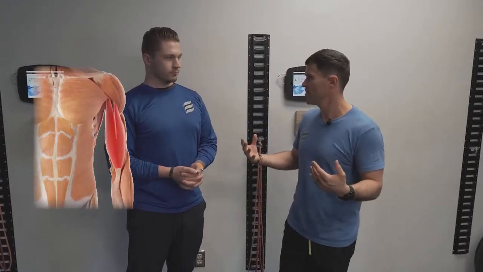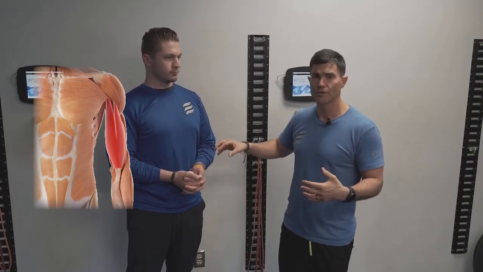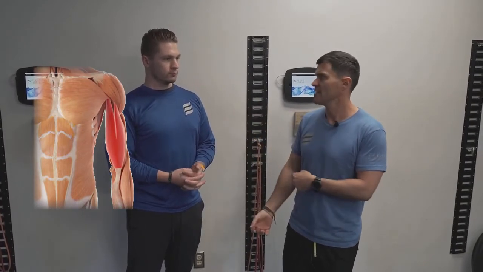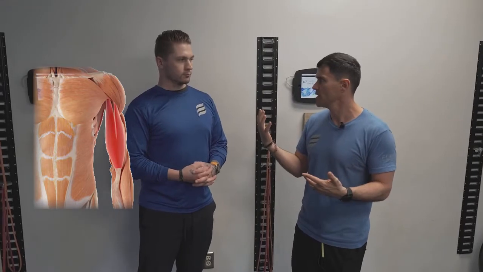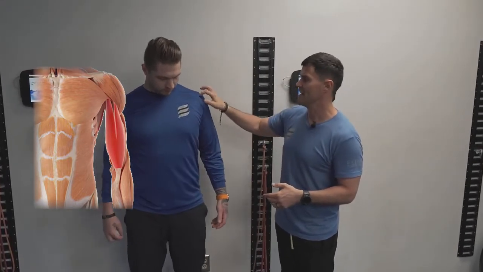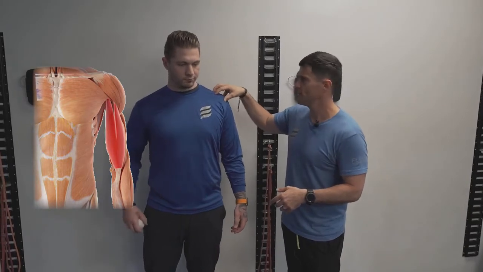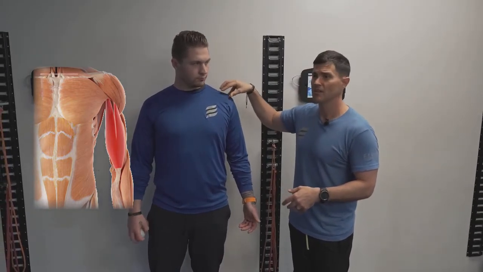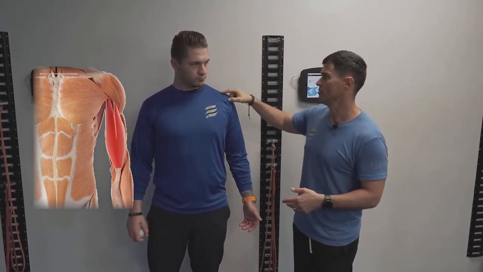Okay. Now once we've done that on the pec and the pec minor, we're going to get into the bicep. Now the bicep, a lot of people don't think about the bicep as a shoulder mover. You think more of it as an elbow flexor. Okay. Now the bicep, when tight though, it attaches up to the cavity of the shoulder itself, and it attaches to the scapula through, again, the attachment point through the long head.